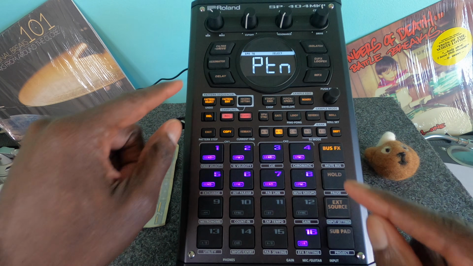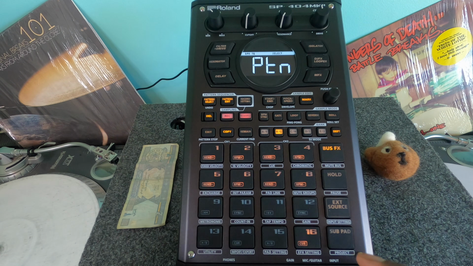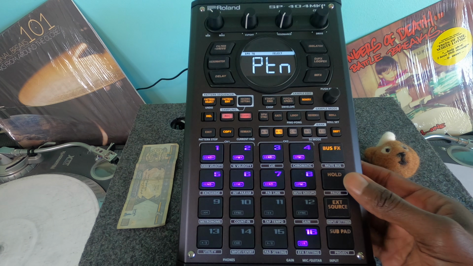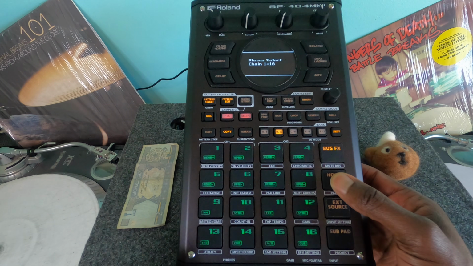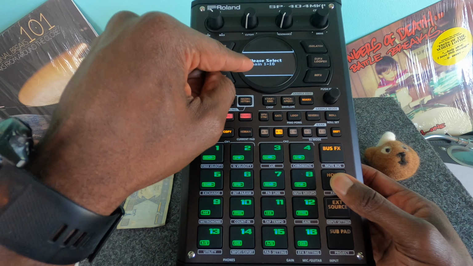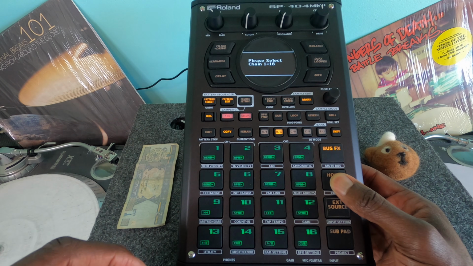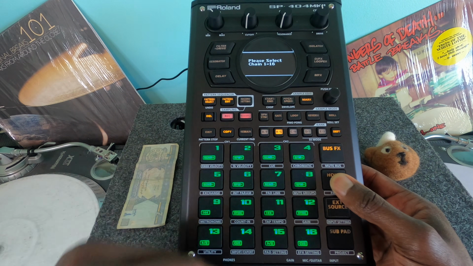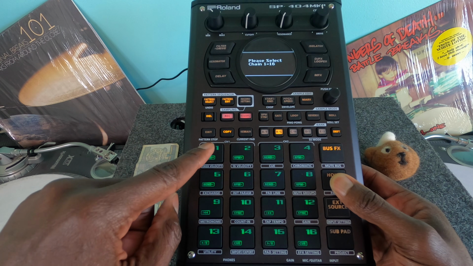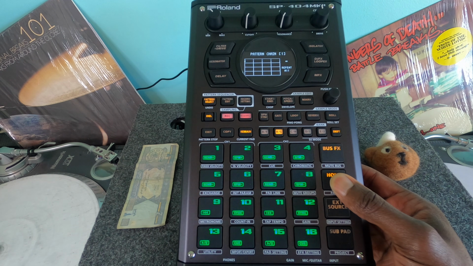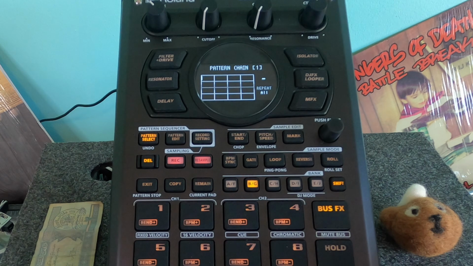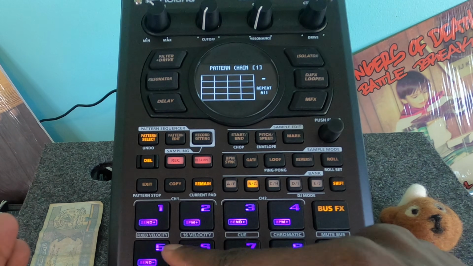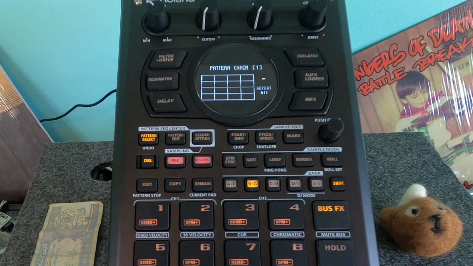So first, make sure you're in, of course, pattern mode. And if I press the hold button, the screen will say, please select chain 1 through 16. And you see that the pads are now blinking green. So let's just pick number 1, and you'll see this grid come up. Of course, once you let go of the hold button, your patterns are going to come back up.